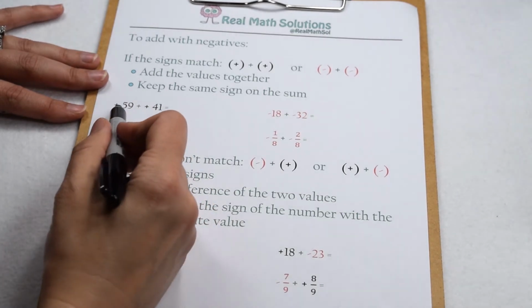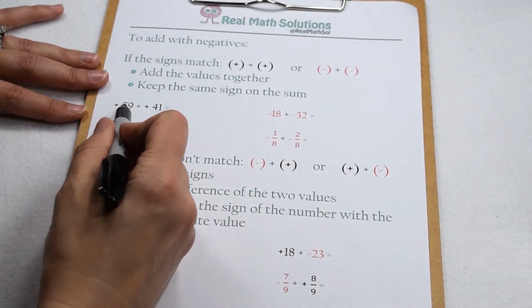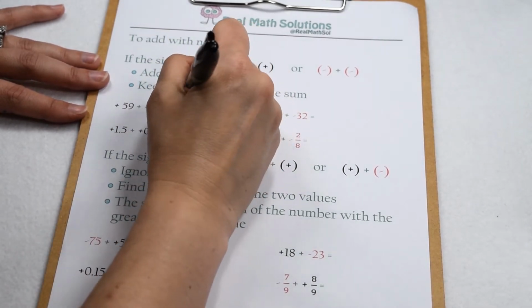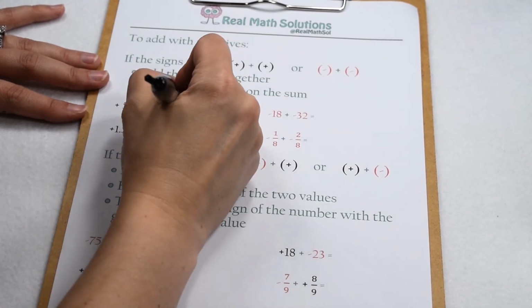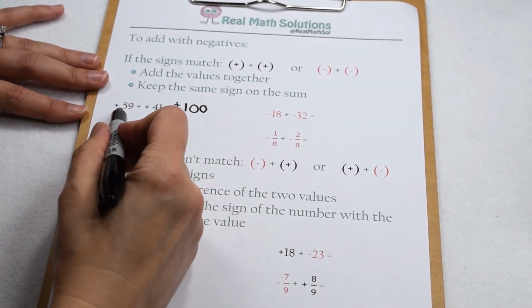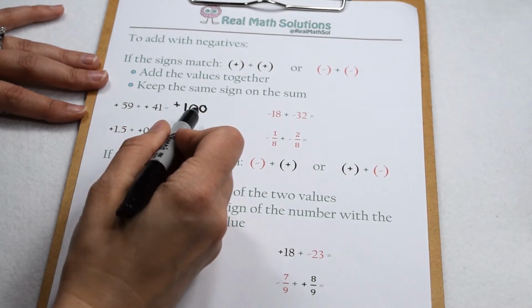and then we keep that same sign on our sum. So if we were going to add together positive 59 plus positive 41, I would start by adding 59 plus 41. 59 plus 41 gives me 100. Since both my values are positive, my sum is also going to be positive. So positive 59 plus positive 41 gives me positive 100.